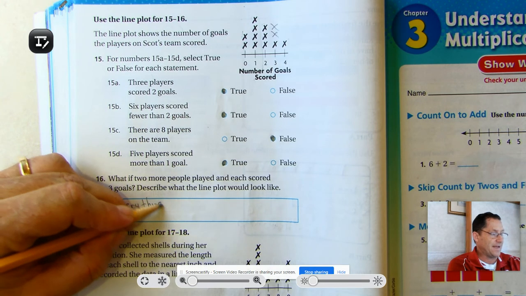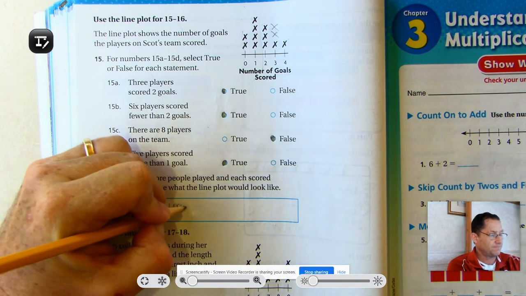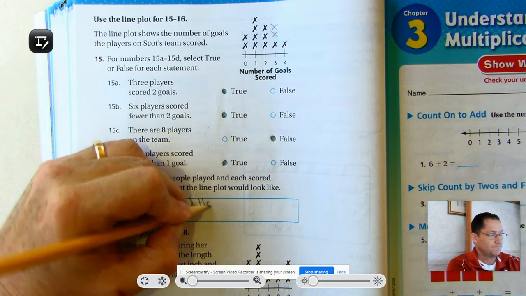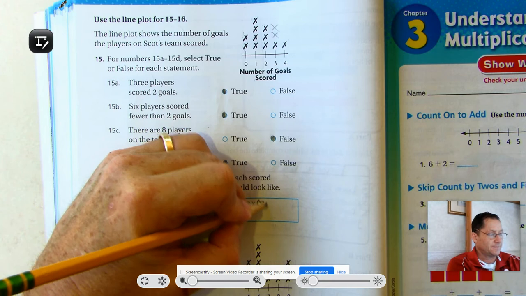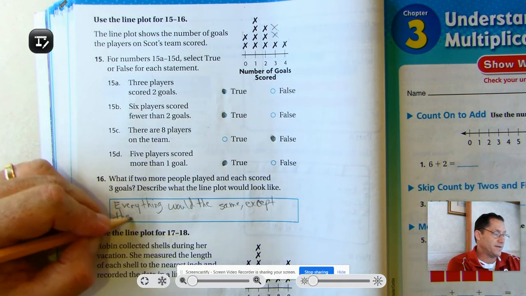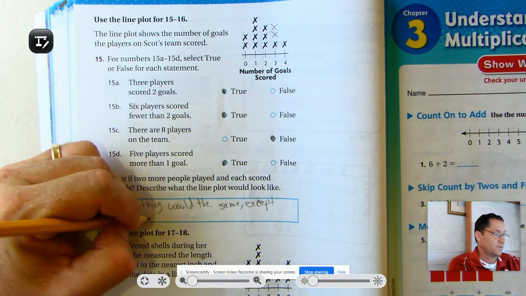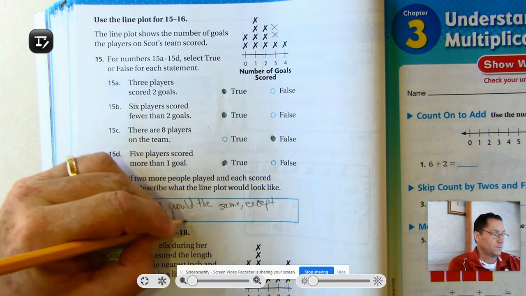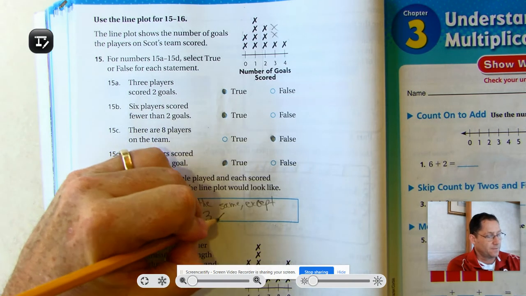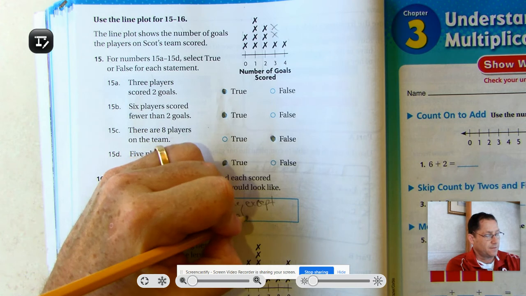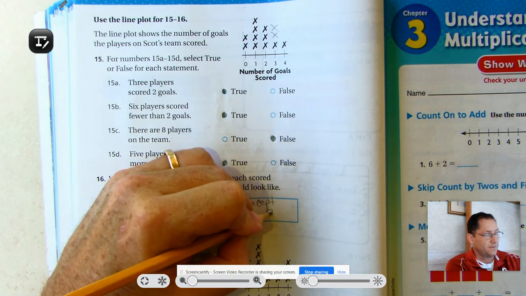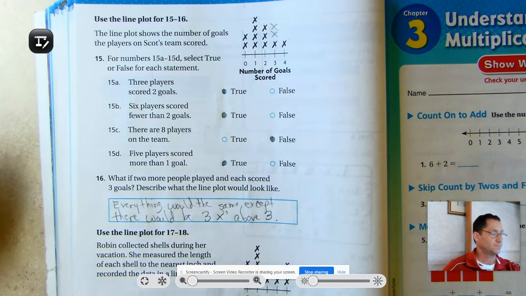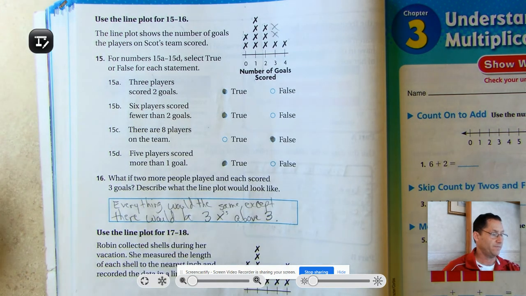Everything would stay the same, except there would now be how many above 3? So there would be 3 X's above 3.